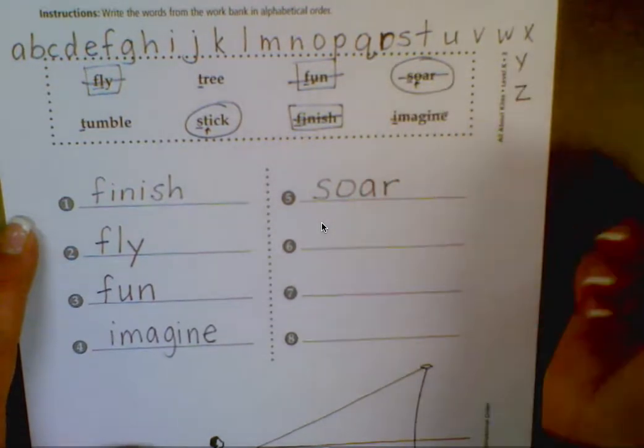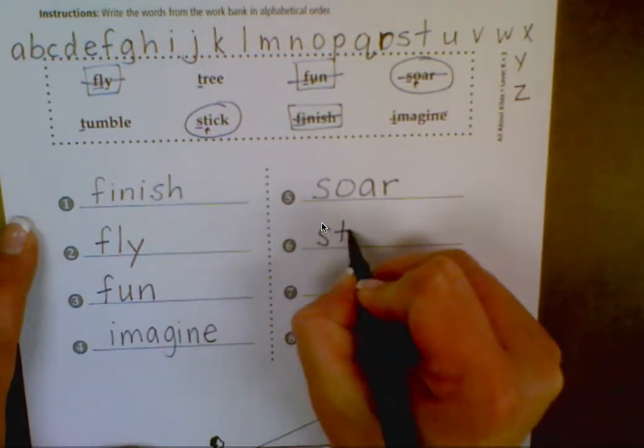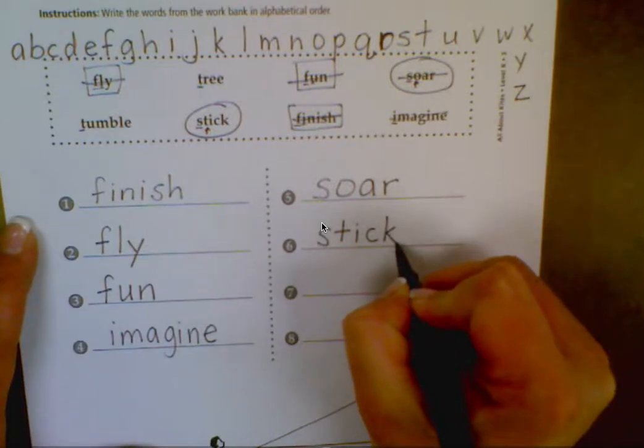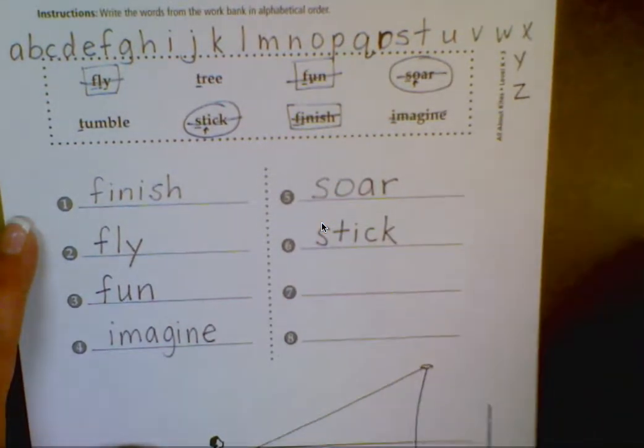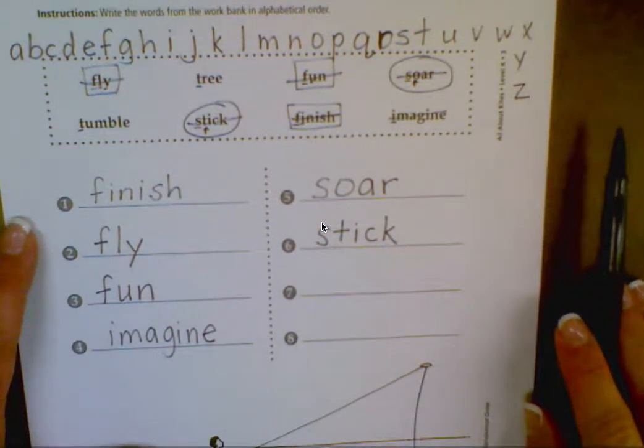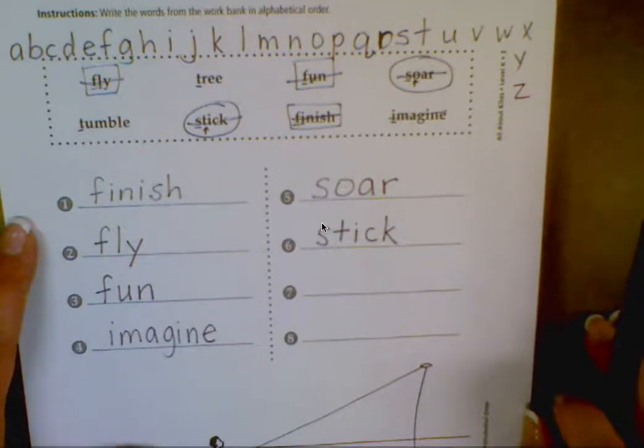So I'm going to cross that off because I've used it. And then I'm going to write stick. Cross it off because I've used it. And then we're going to continue. I'll give you a little bit of time to get those written down.